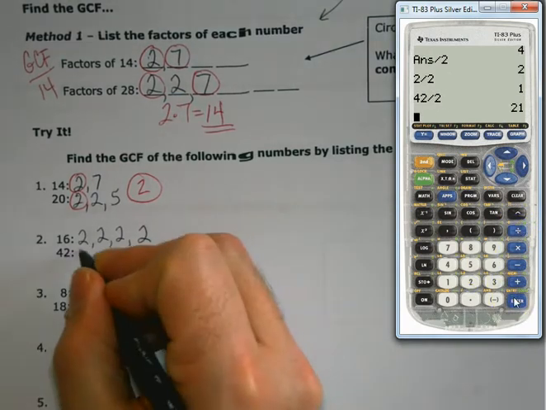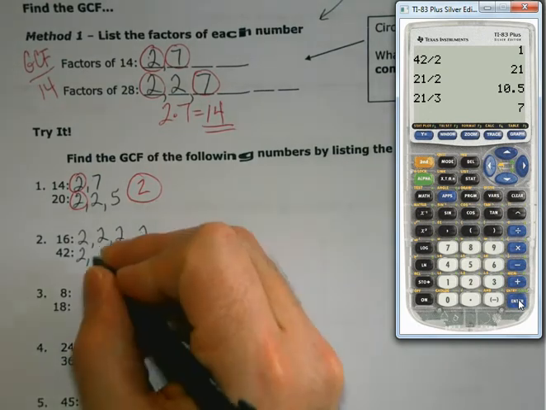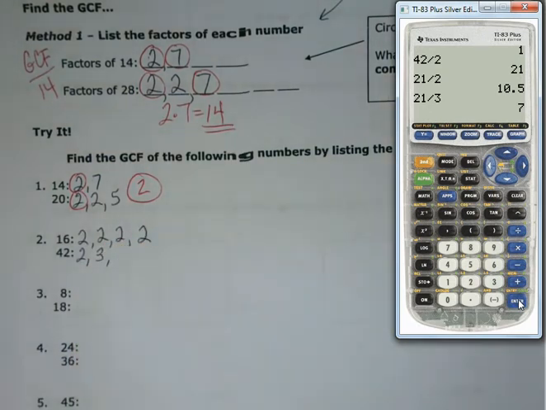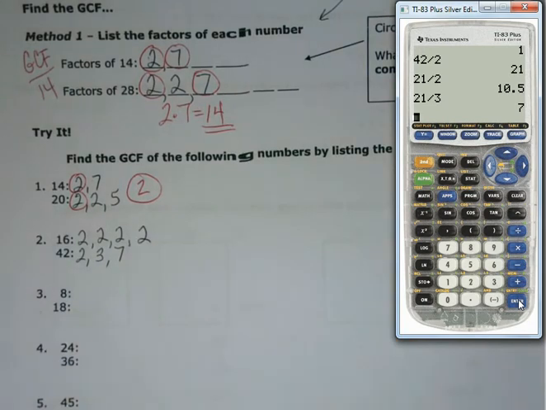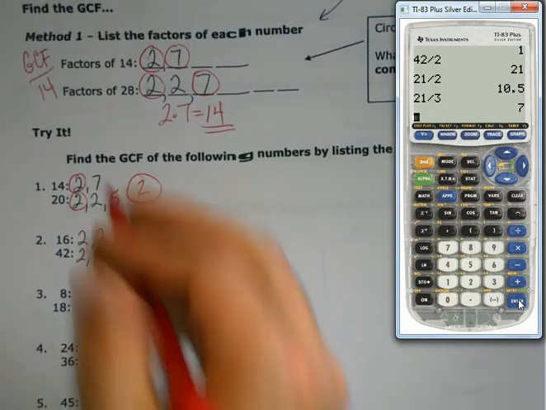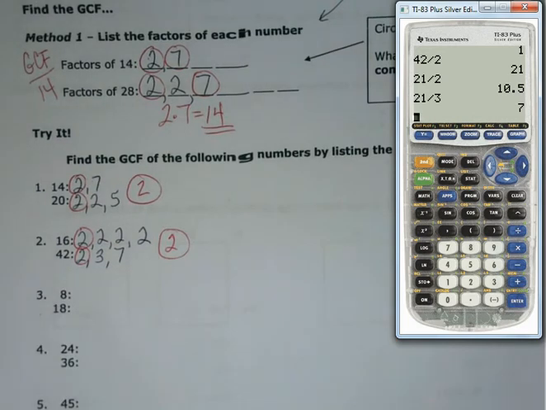But again, I'm always going to look. Now here, ooh, I don't think 2 is going to work this time. Let me check. Nope. So then I try the next biggest number. I go, okay, what about 3? Okay, 3 works. Nothing else goes into 7 though, except 7 and 1. So those are my 3 factors. And again, I just go looking for the ones that are in common.